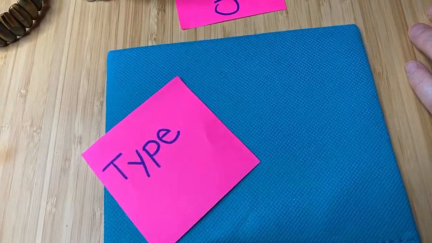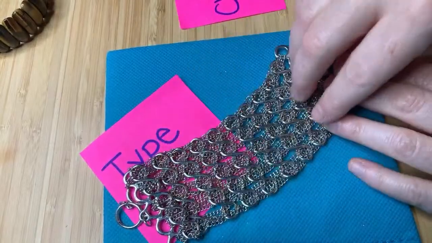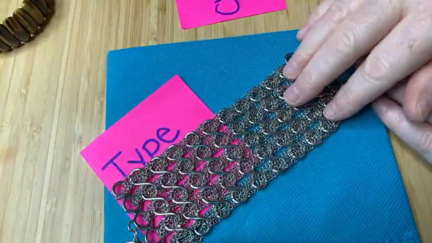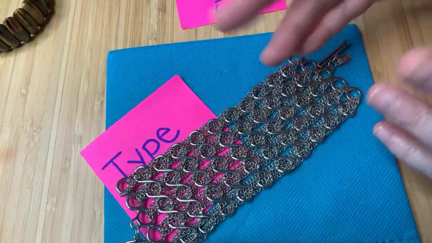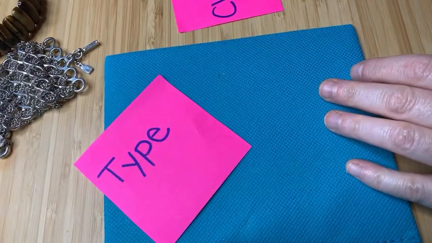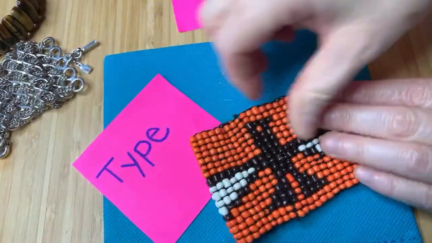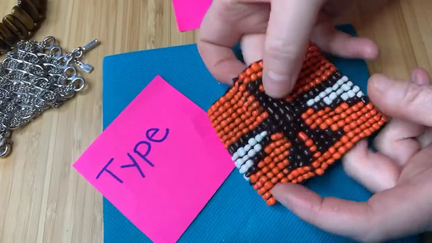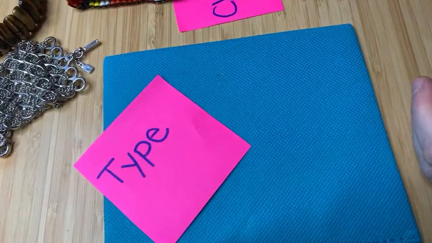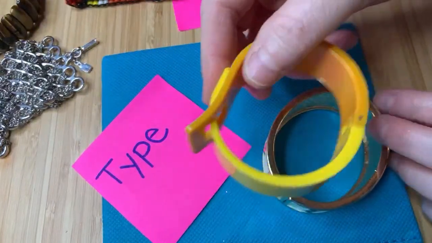Okay, what else have I got here as far as type? This one, as far as type, I would also call a mesh. It's chain, yeah, but it's also a mesh style. And type again on this one, this would be like a beaded and stretch type bracelet. Stretch, there we go. Let's see what else I've got here.